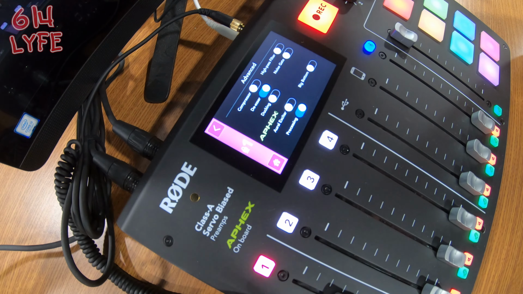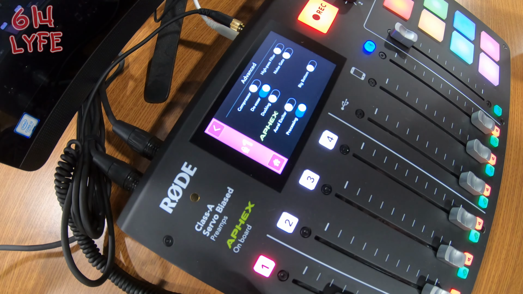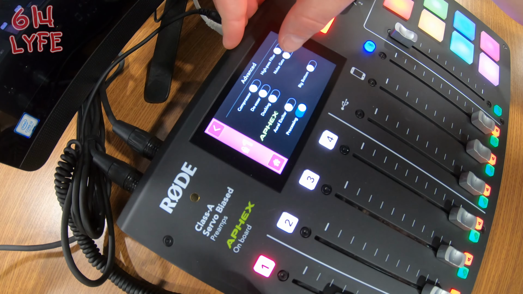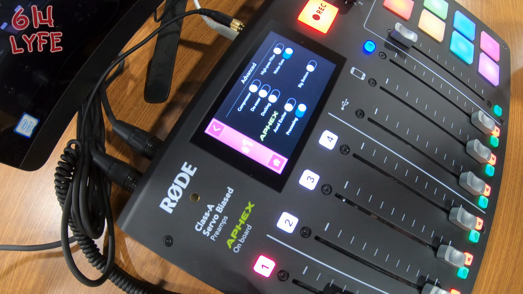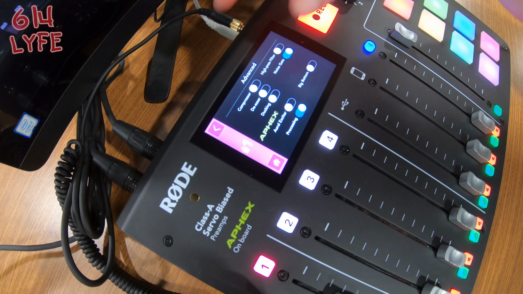What de-esser does, if you have a real sounding, strong sounding S when you talk, it actually tones that down a little bit so it's not so noticeable when you're speaking. So this is with it on. And this is with it off. Now the noise gate, if you have a lot of background noise, like right now I'm running my washing machine, so I would definitely put the noise gate on because you don't want to pick a lot of that background noise up, so that kind of condenses it down even more. So that's on and off.